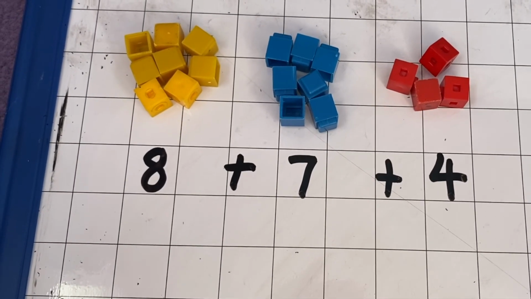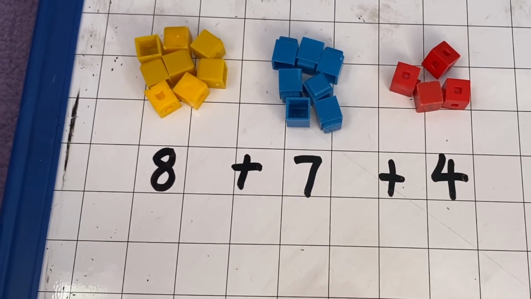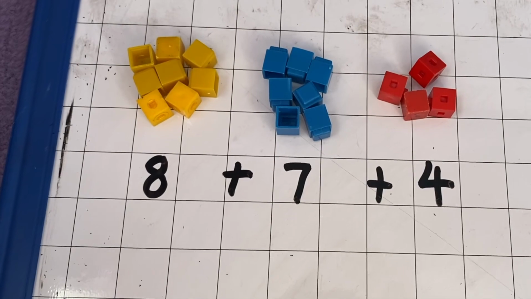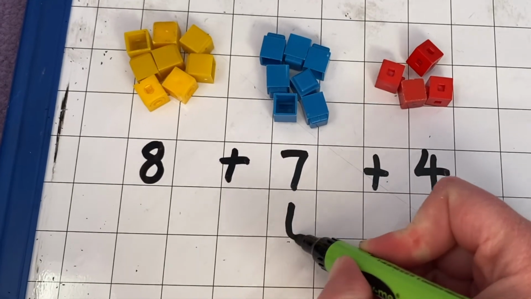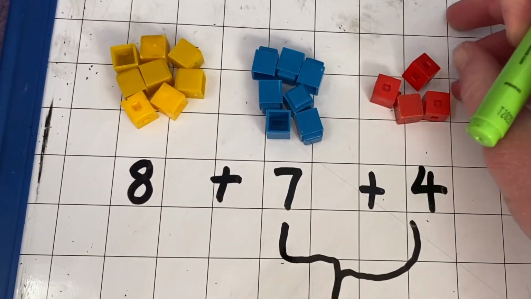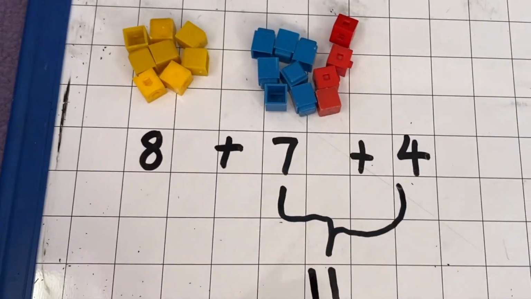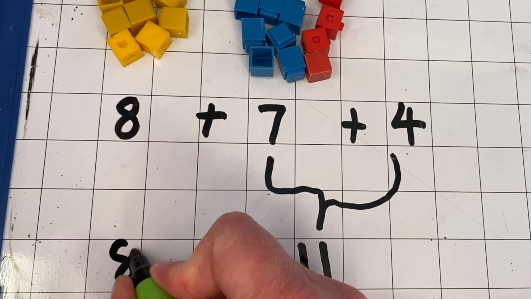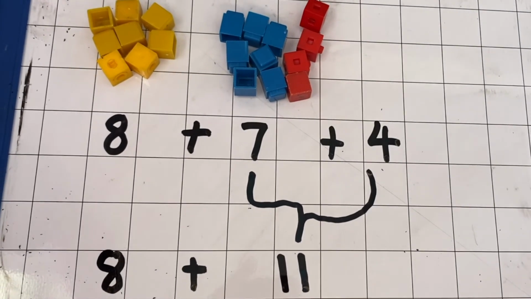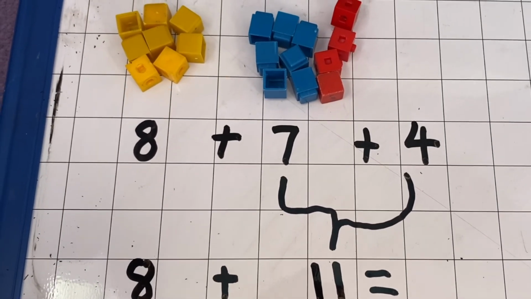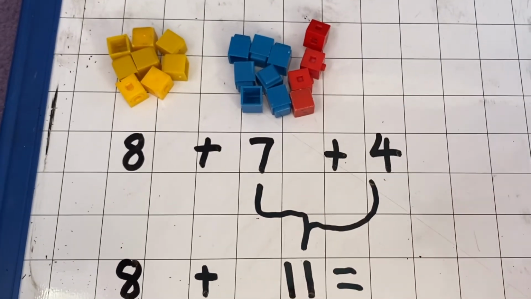When children add 3 one-digit numbers, they are encouraged to combine two of the numbers together so that they are adding two numbers. For example, 7 and 4 can be combined to make 11. Therefore, the question would be 8 add 11. Children can then use a number line or count the concrete counters or unifix to be able to solve the answer.